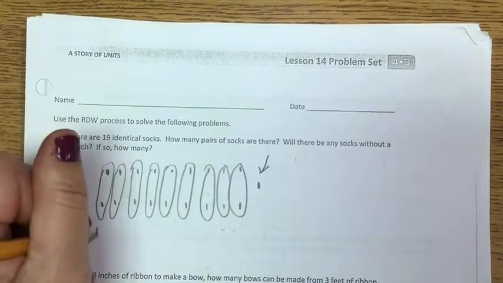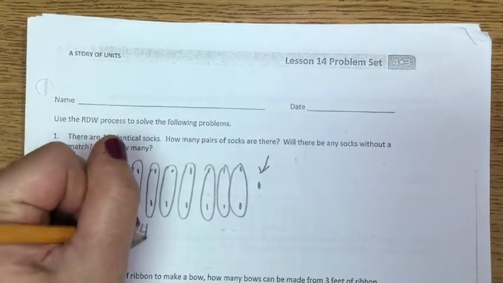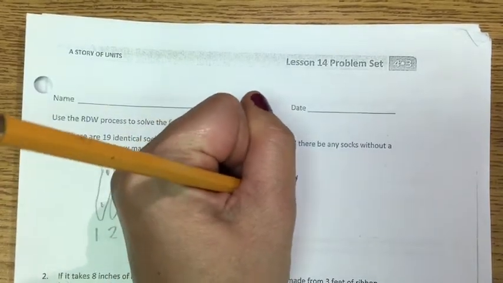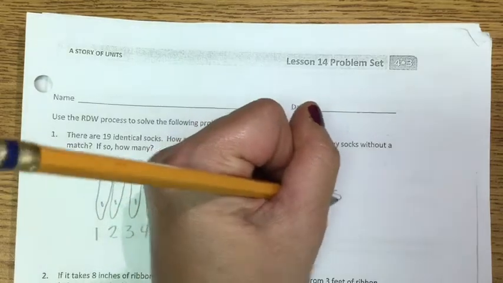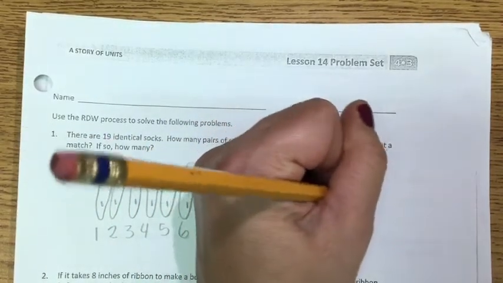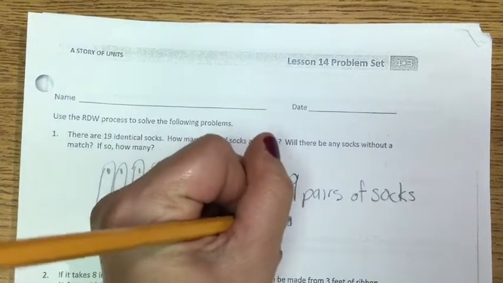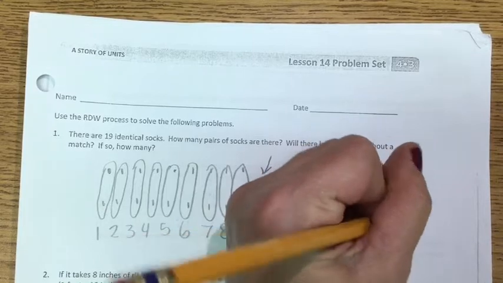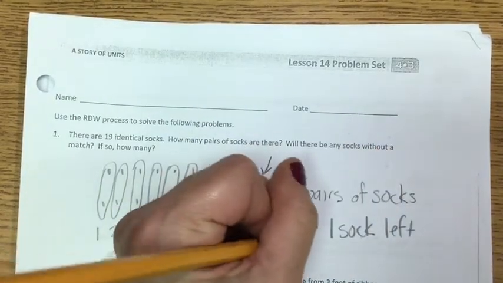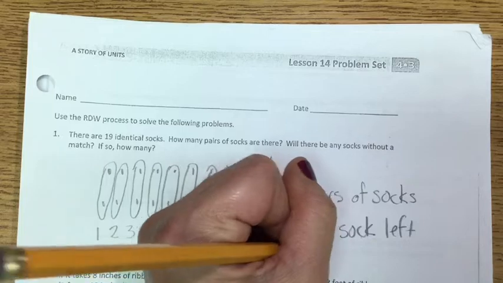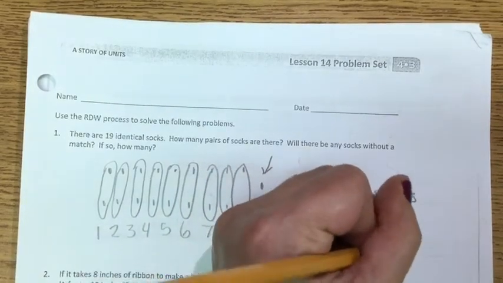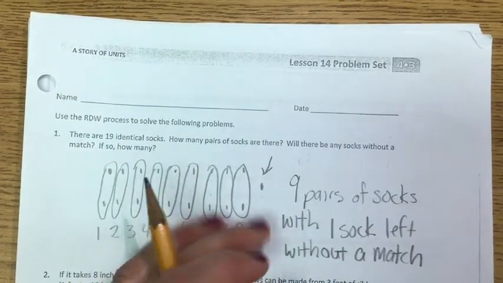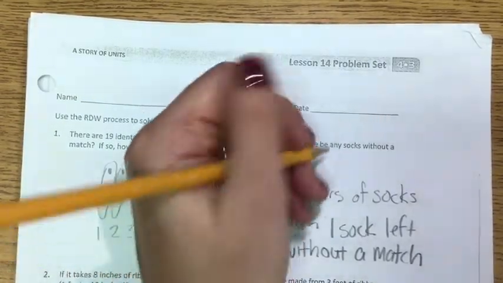So there's going to be 1, 2, 3, 4, 5, 6, 7, 8, 9 pairs of socks with 1 sock left without a match. Okay? So the quotient is 9.